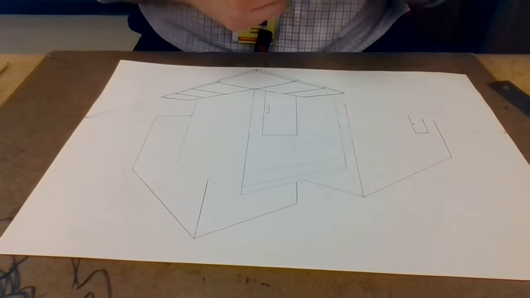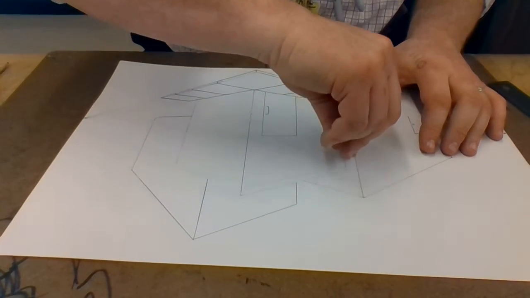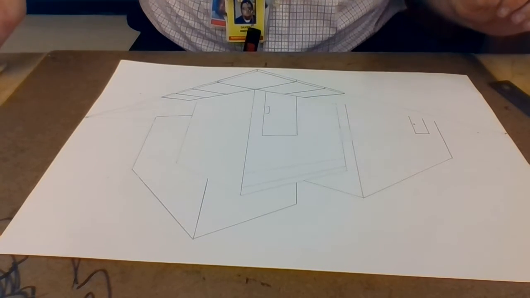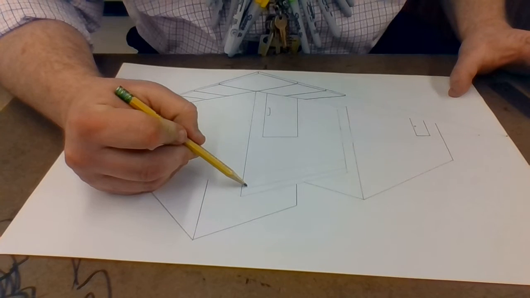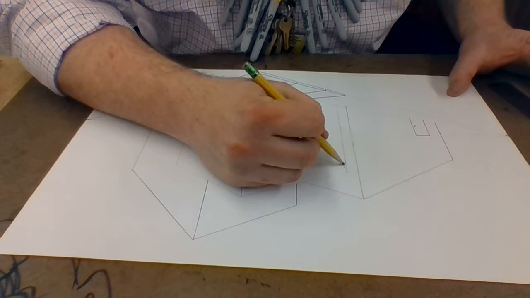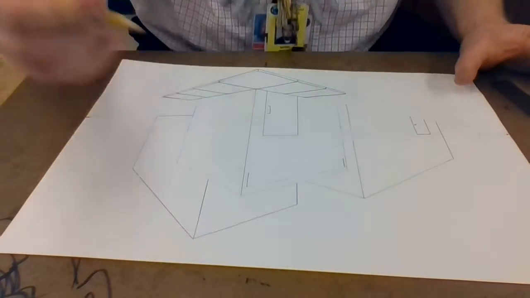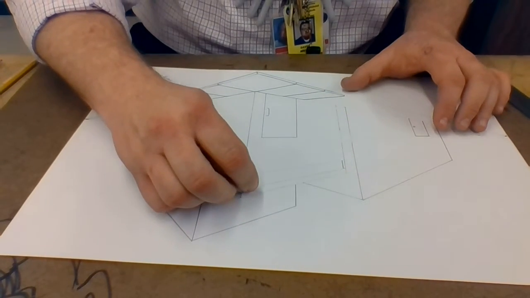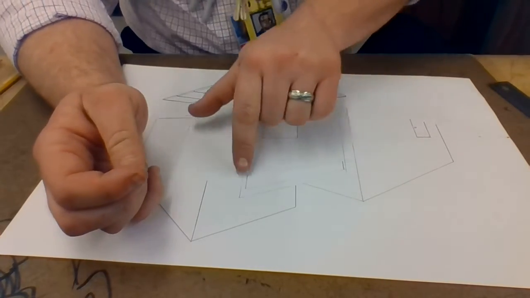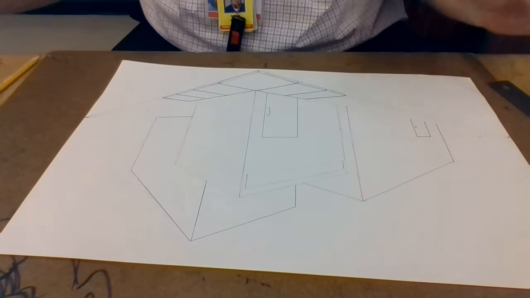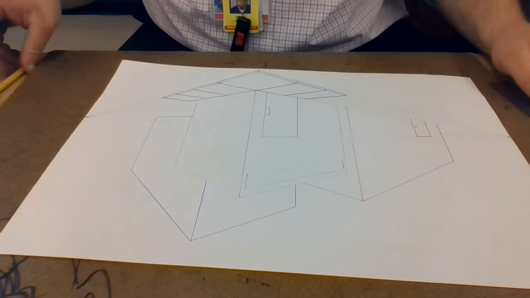So that's going to be the top and the bottom of my window bank. Now, I'm just going to eyeball that. And I could have used the same technique that I used for the door to figure out the space in between, but I didn't.